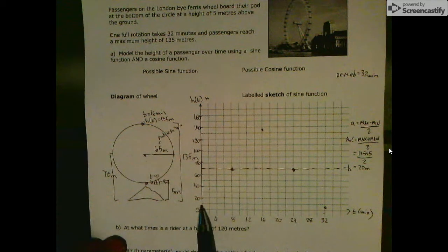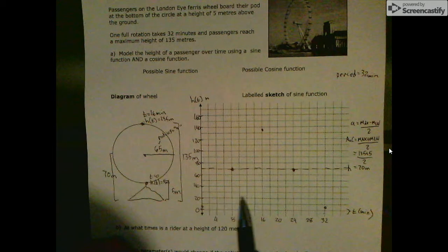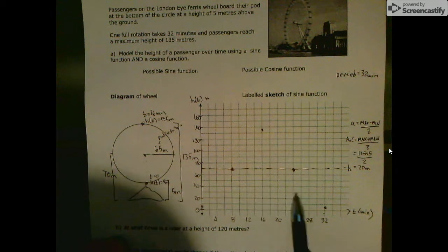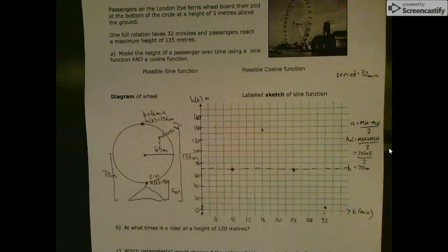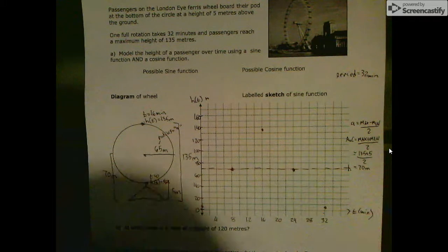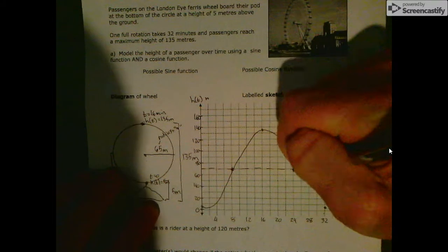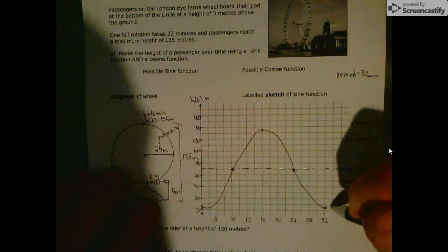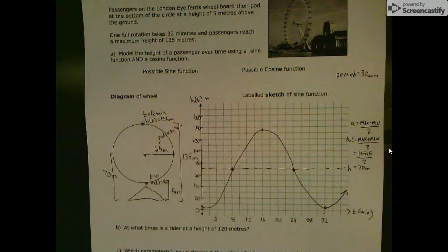So minimum to axis of the curve, axis of the curve to the max, and then back down again are each quarter periods, or 8 minutes. So I will graph this now, draw my curve as smoothly as I can through each of my points, continuing it off the graph with an arrow to show that it continues.